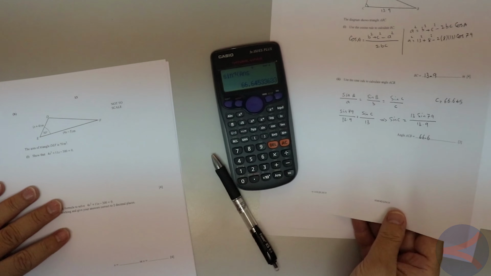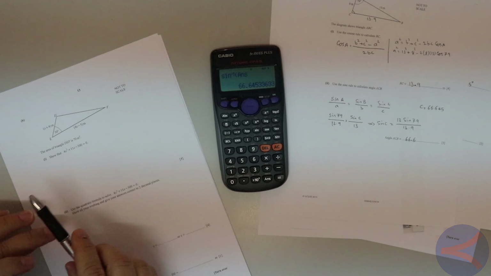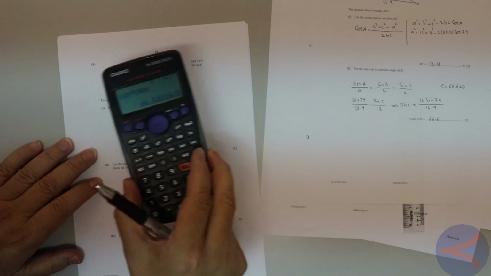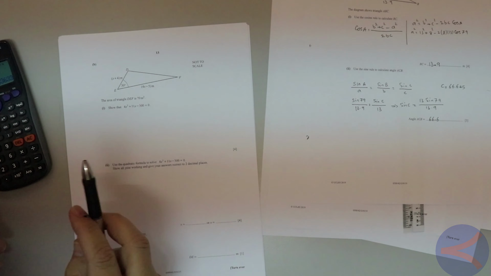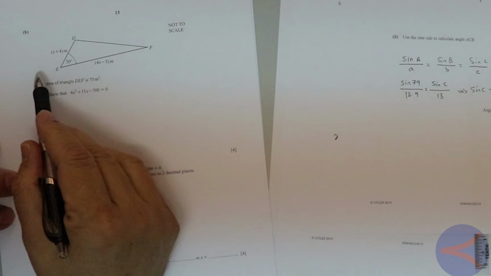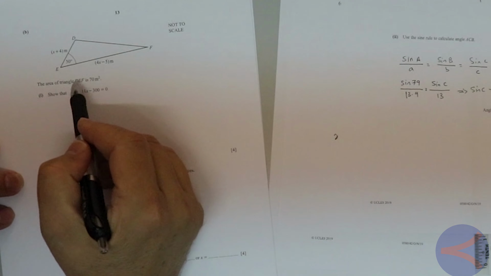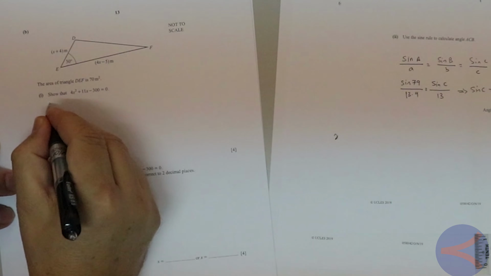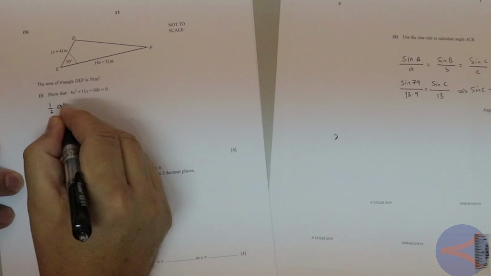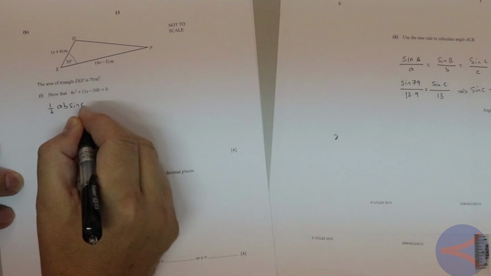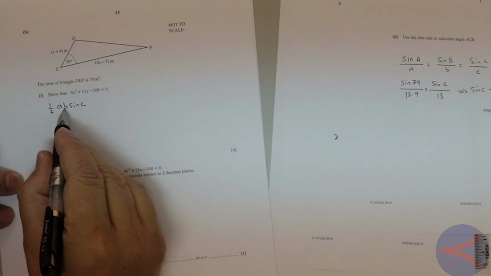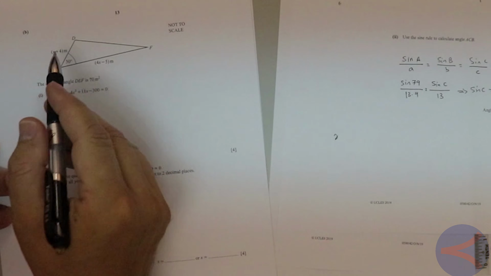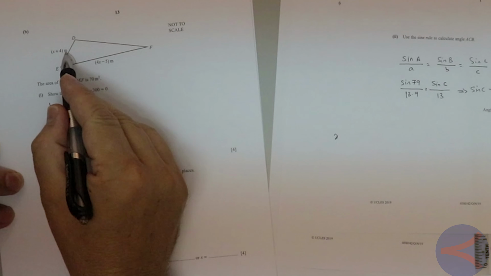The next part is not related to this, therefore I can put this aside and go back to this question here. It says the area of this triangle is this much. We know that the formula for area is 1/2 ab sine C. These two should be the sides of the angle C. That means this times this times sine of this angle.